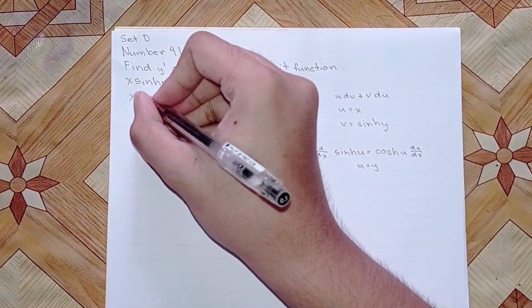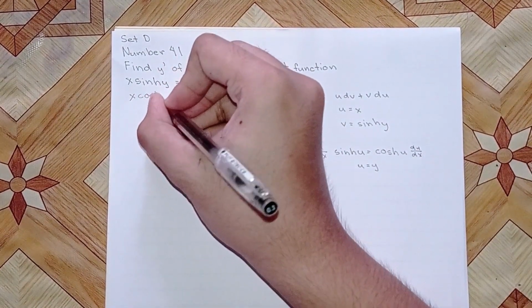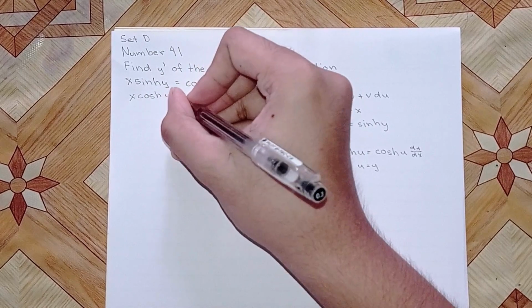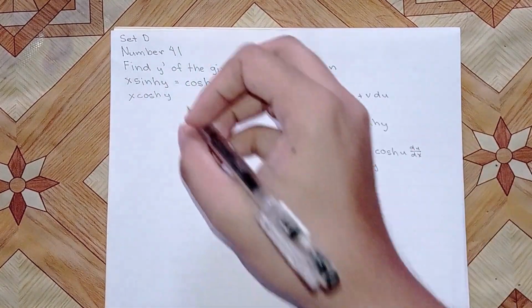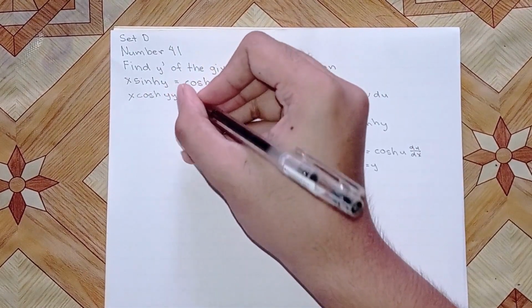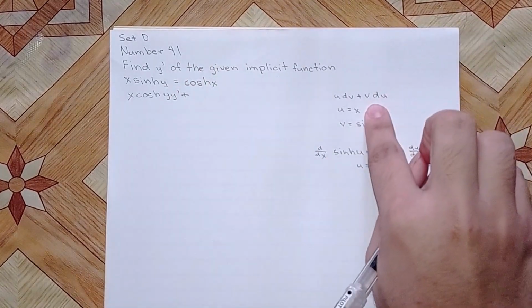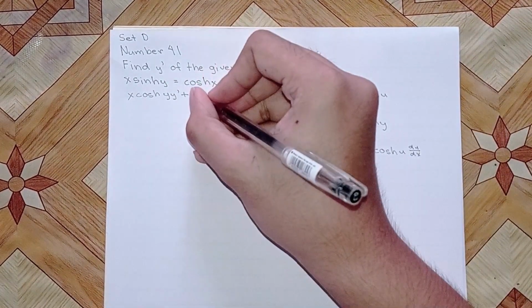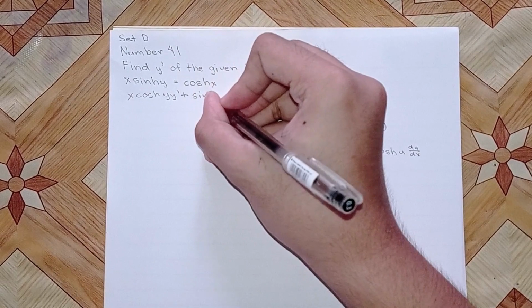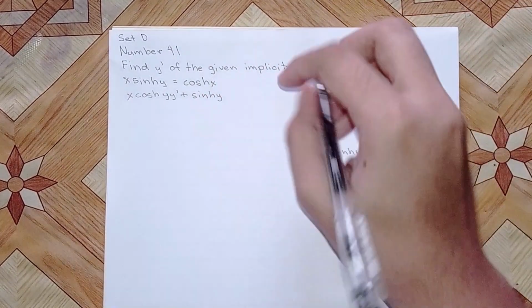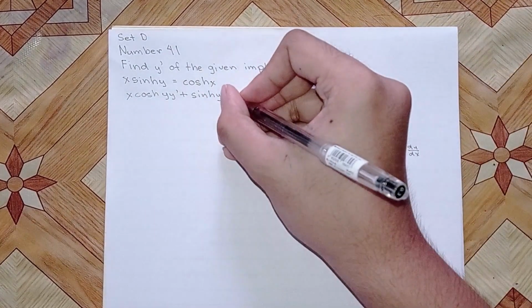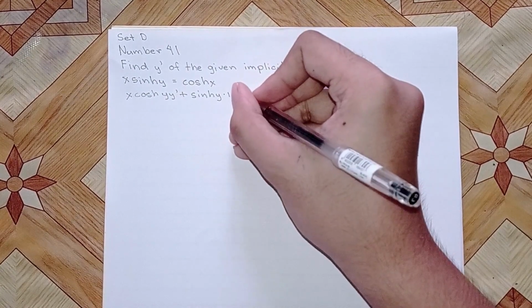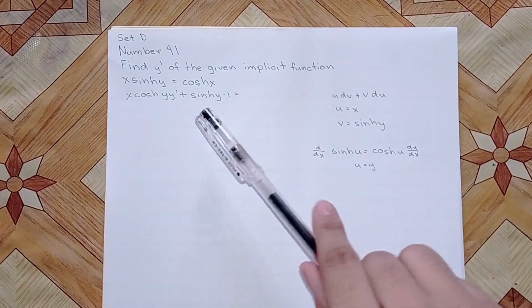So just copy the hyperbolic cosine y and the derivative of y is y prime, plus v. So just copy the v, which is the hyperbolic sine y, times derivative of u is 1. So now we're finished in the left side.